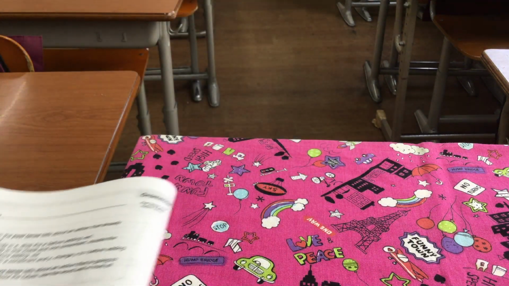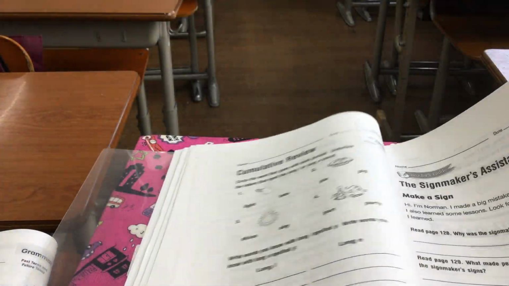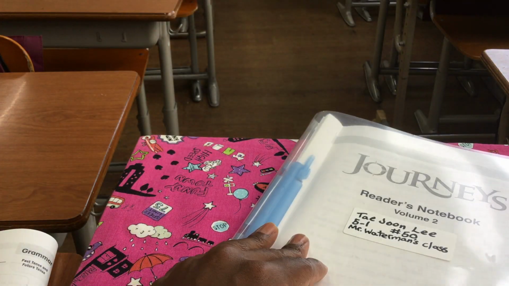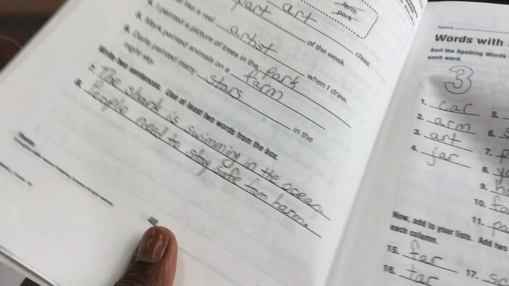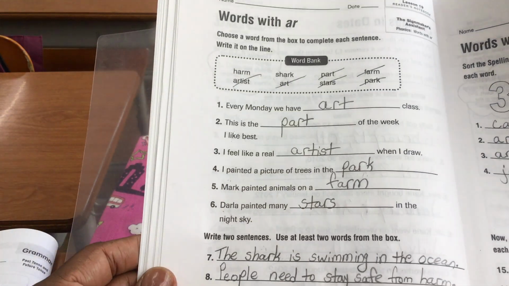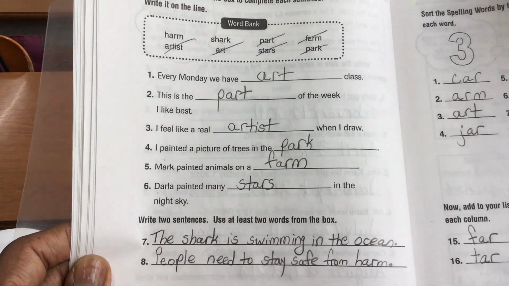Since this is only one period today, I'm going to combine and go over the answers from the Journeys workbook activities that you completed yesterday. Starting on page 48, here are the answers.